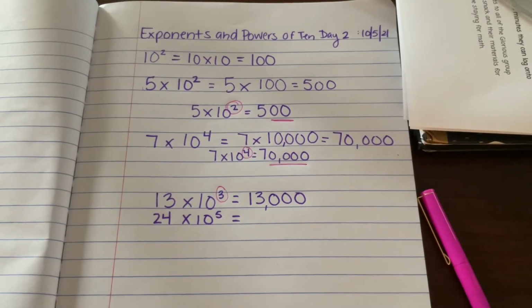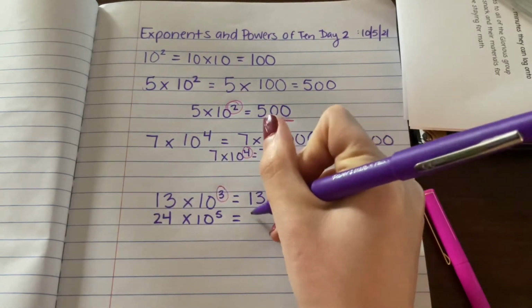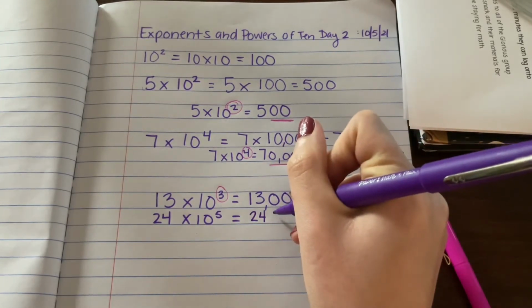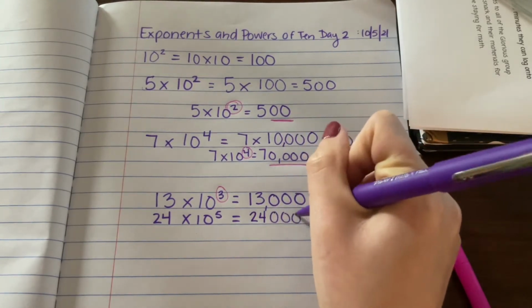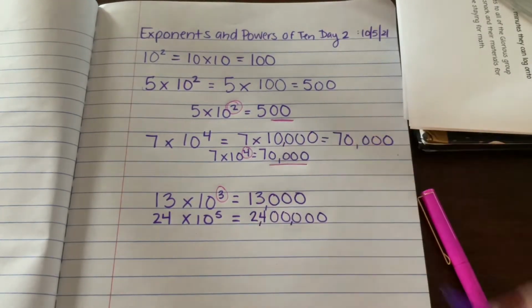24 times 10 to the 5th power. Okay, hopefully you have kept this value the same, 24, and then you have added 5 zeros. 1, 2, 3, 4, 5. 1, 2, 3, 1, 2, 3. There, so it's 2,400,000.